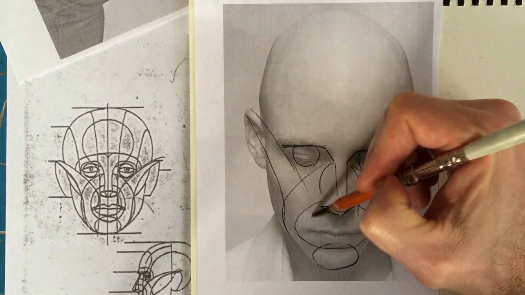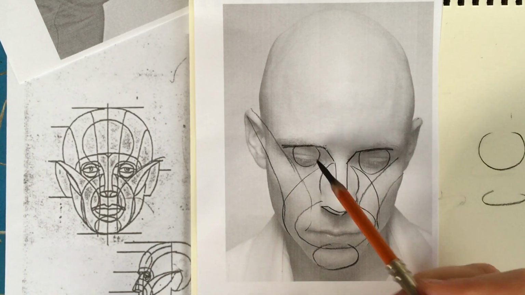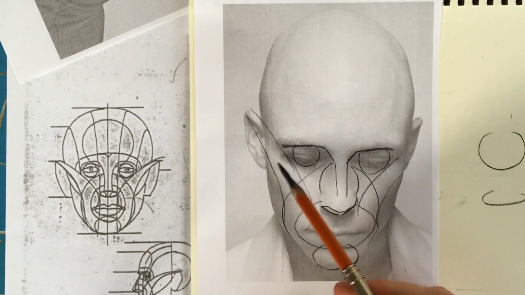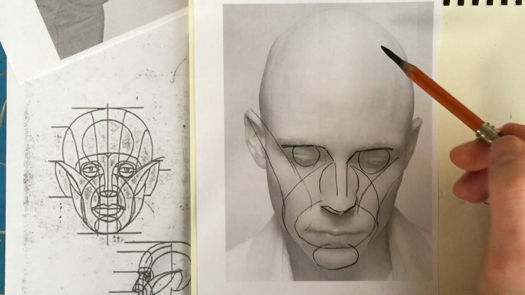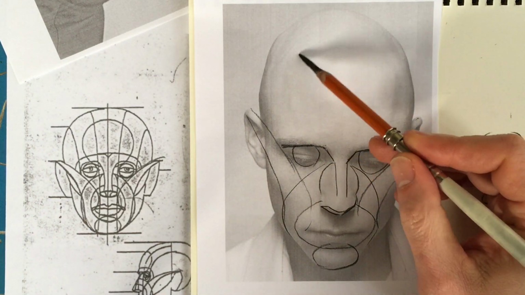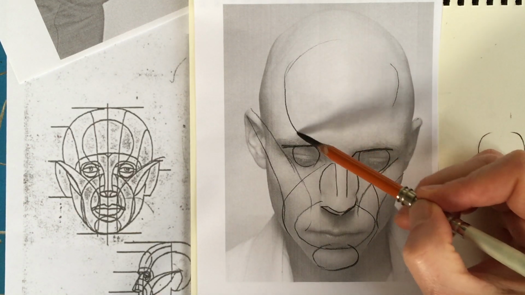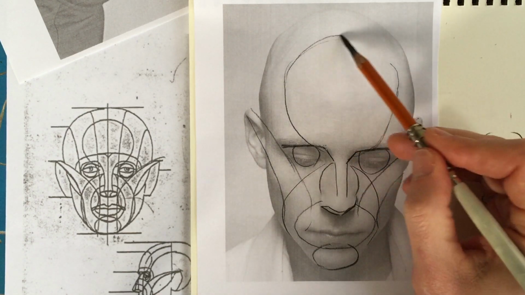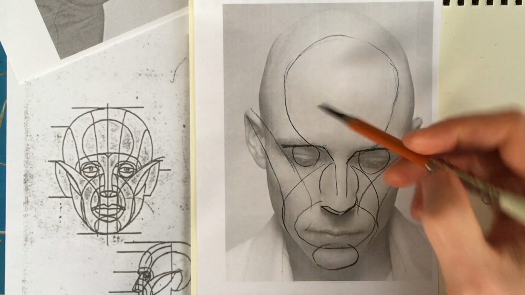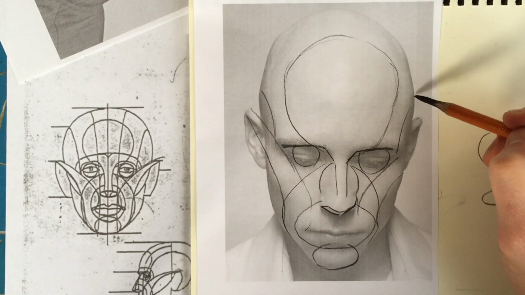That one I'm not going to quite get all the way to that corner of the nose. But you can see how it's creating this top plane here of the cheekbone. He also has this great, beautiful circle on his head here. You see that? That's that circle plane on his head. Boom. This is the corner of the temples there.